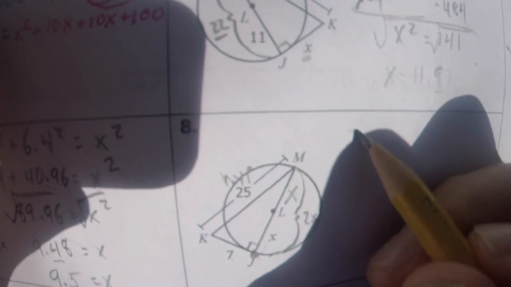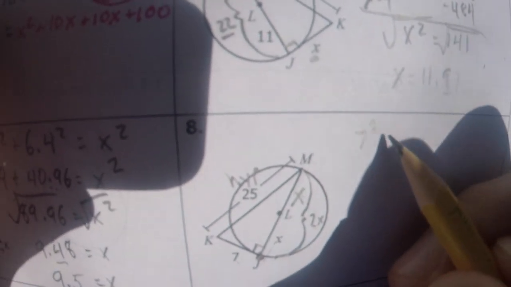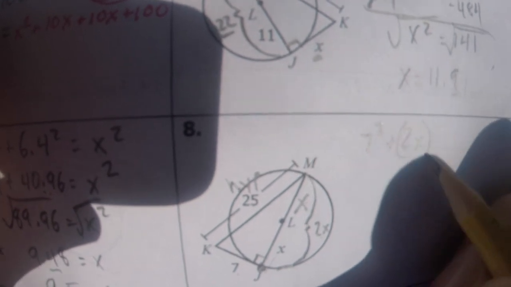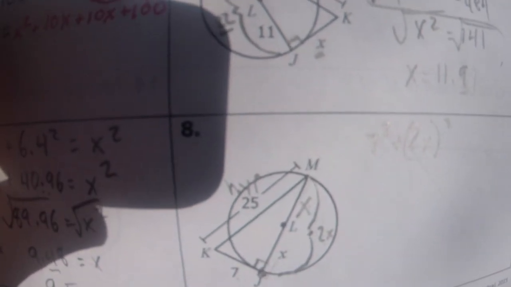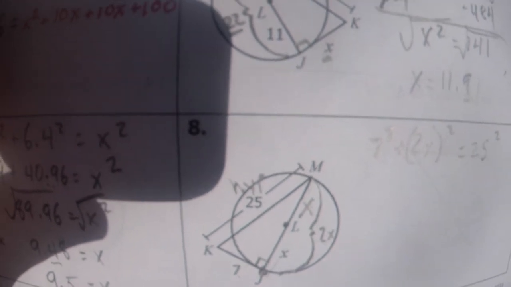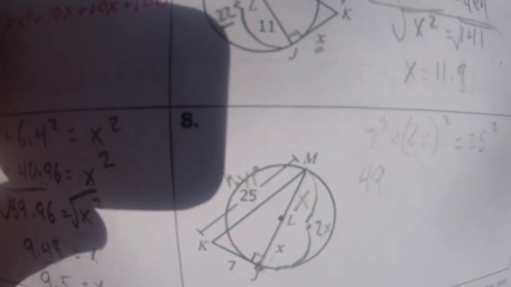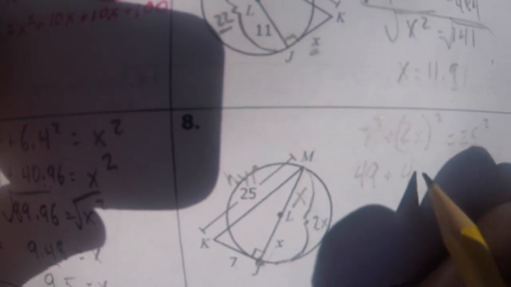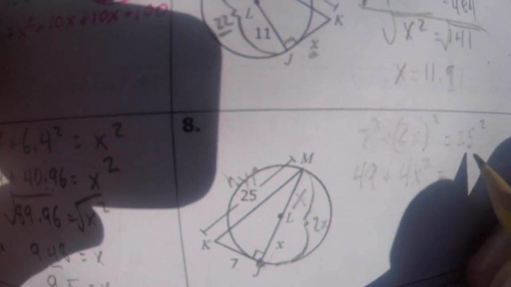So 7 squared plus (2x) squared equals 25 squared. 7 squared is 49. (2x) squared is actually 4x squared. And 25 squared, I remember that one from before, is 625.